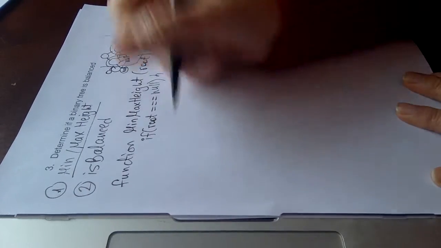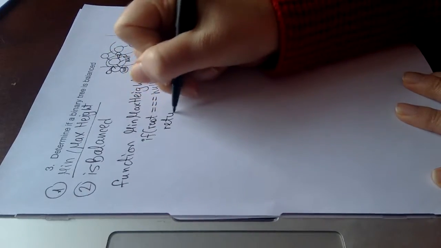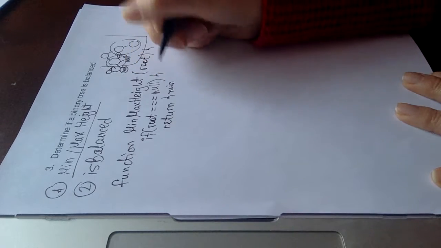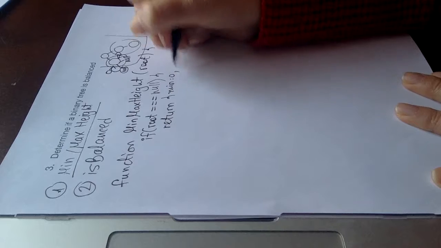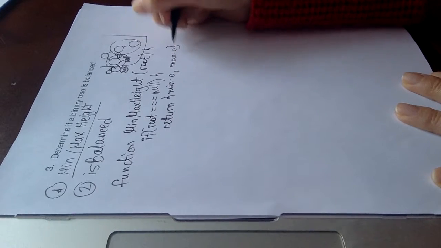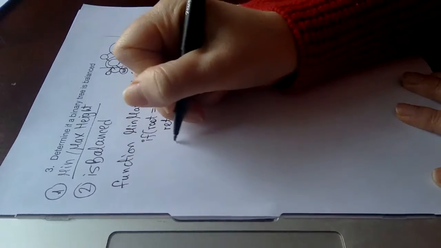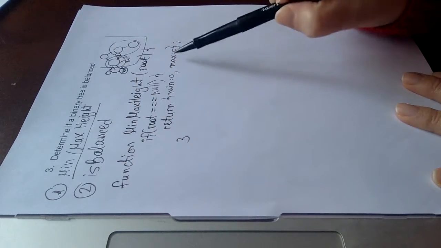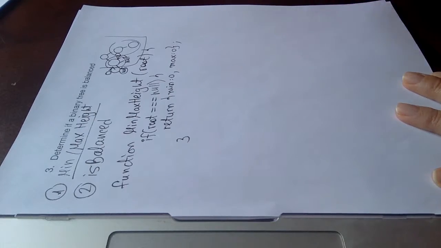So if root equals null, then I return that my minimum is 0 and my maximum is 0. Basically, I want my function to return an object that contains both the minimum and maximum value.